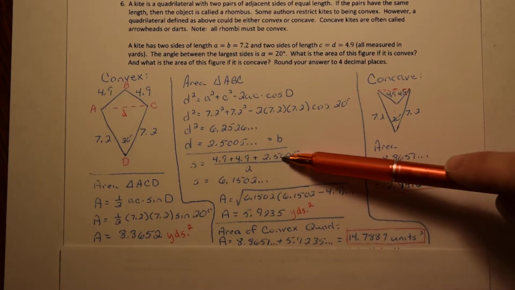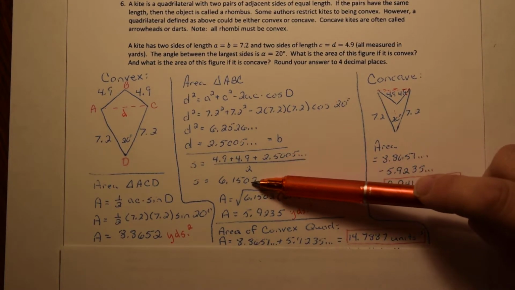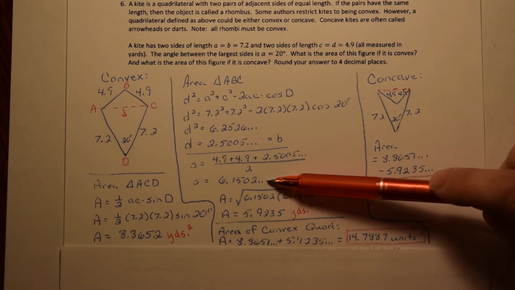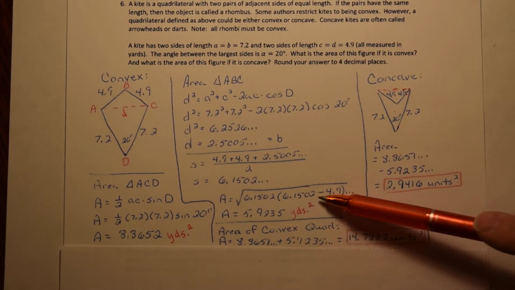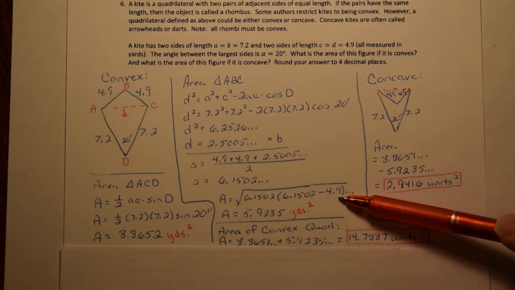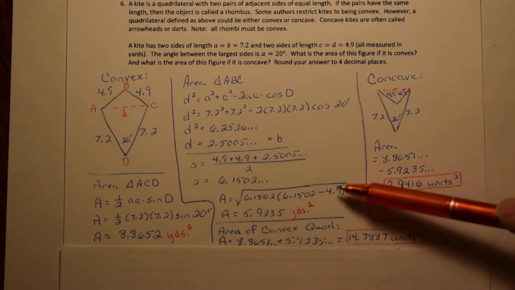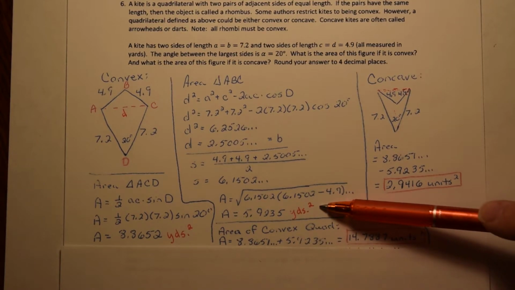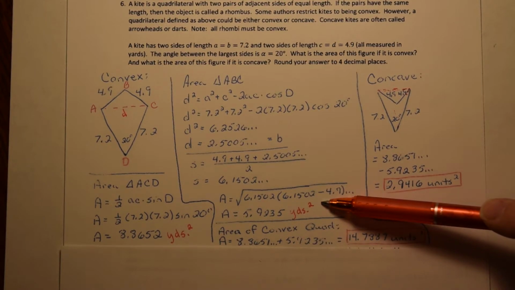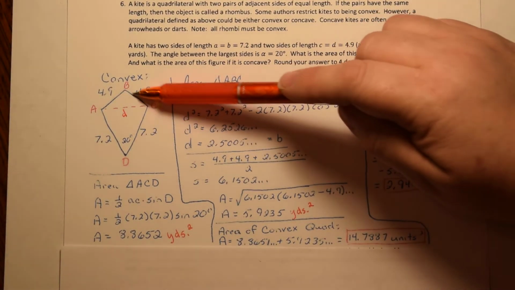So I added up the three sides, divided by 2, and found S. And so the area is the square root of S times S minus the first side times S minus the second side times S minus the third side. And I plug that into my calculator and I find 5.9235 square yards. Okay, so that's the area of the top triangle.